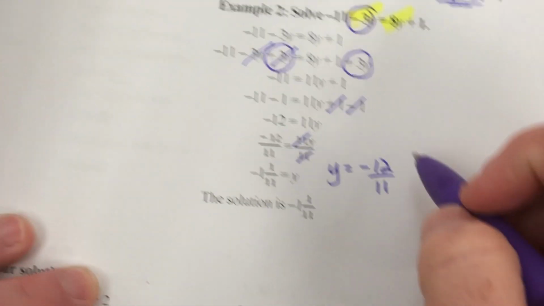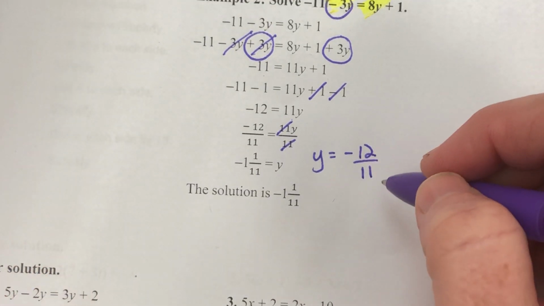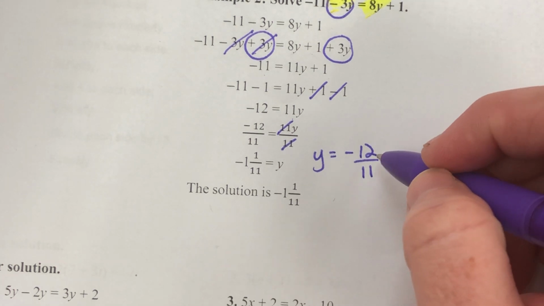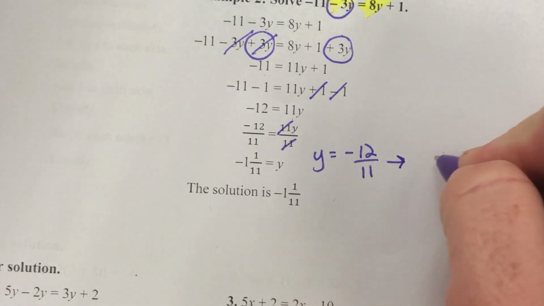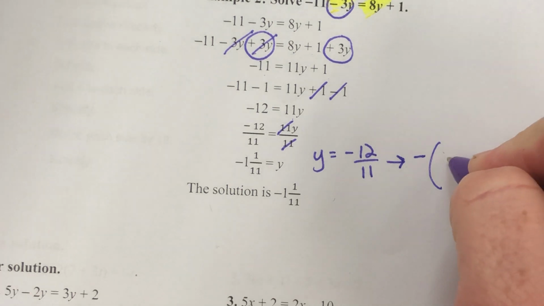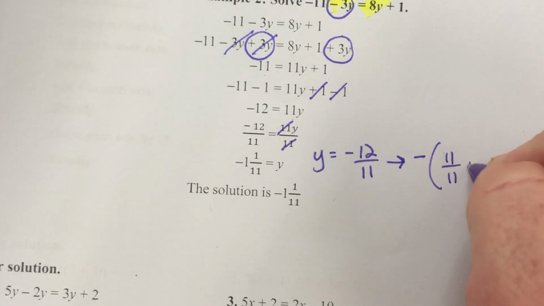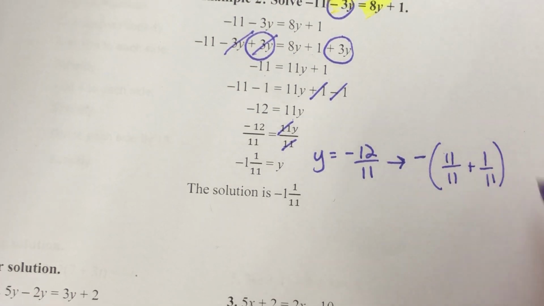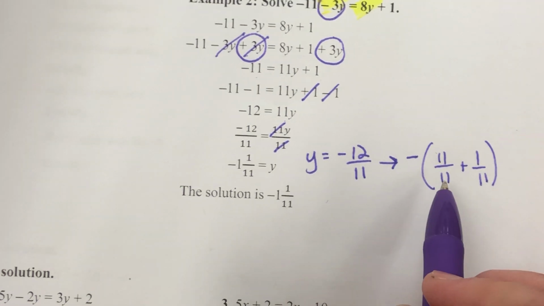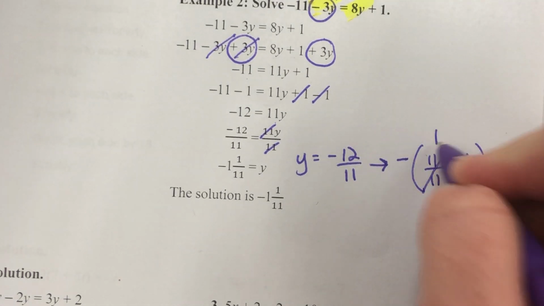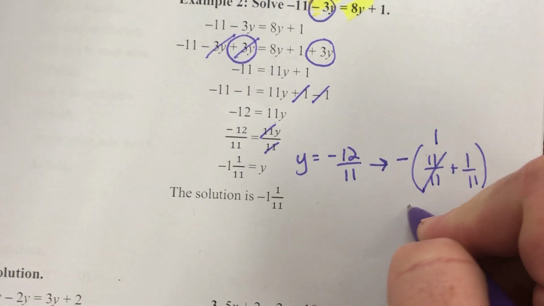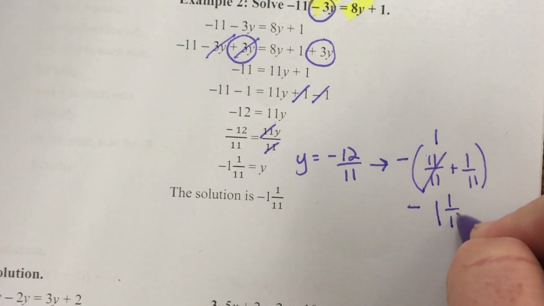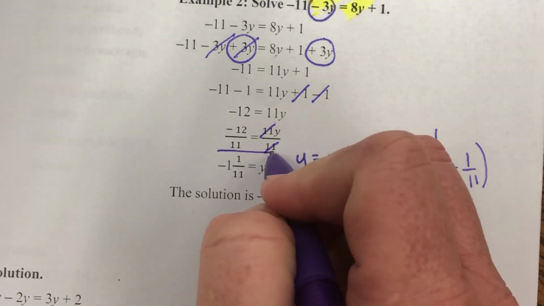Oh sorry, I didn't realize you couldn't see it. 12 over 11 is an improper fraction, right? We could split this up into negative, and then we'd have 11 over 11 plus 1 over 11, right? And anytime we have 11 over 11, that's just a 1. So this is negative 1 and 1/11th, which is what they got here for their answer.